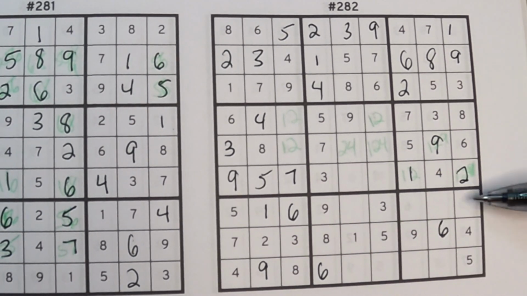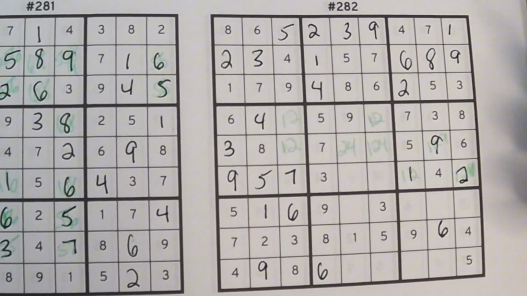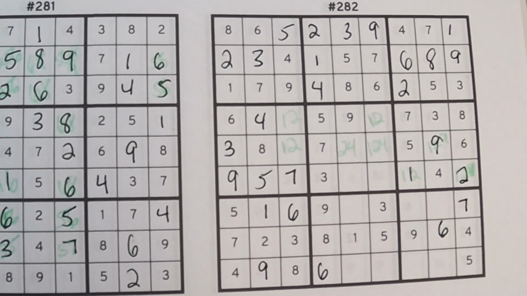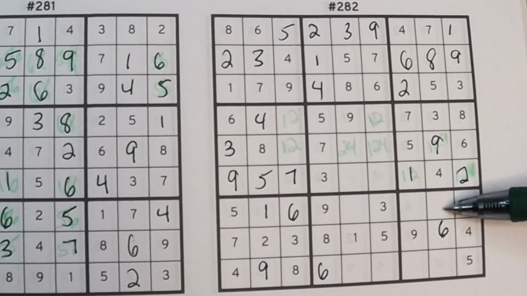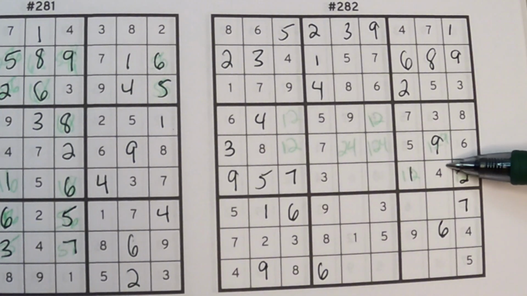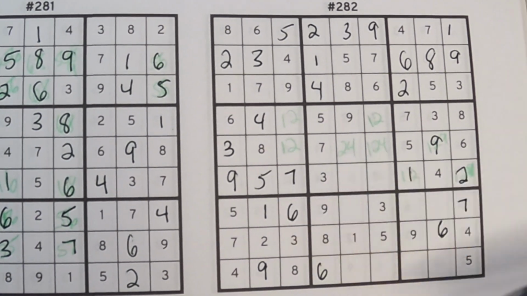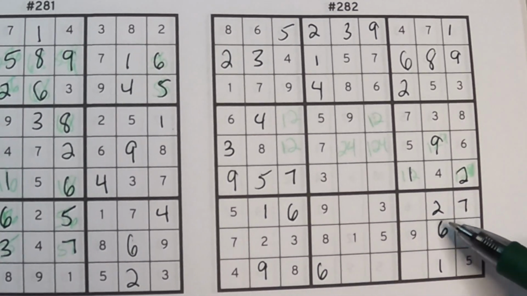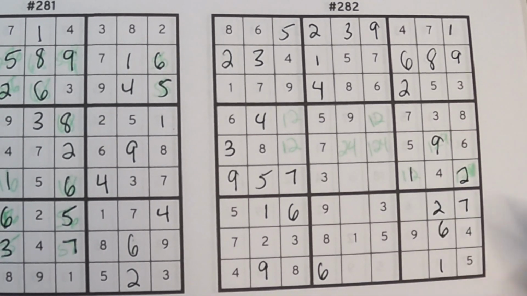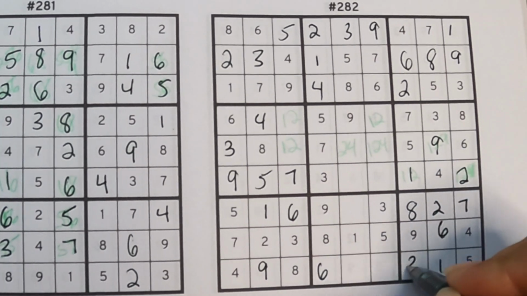For this column now, we've got 1, 2, 3, 4, 5, 6. We're missing a 7. For this column, we're missing 1, 2. We've got a 1 here, so 2, 1. For this box now, we're missing 3 and 8. We've got a 3 here, so 8, 3.